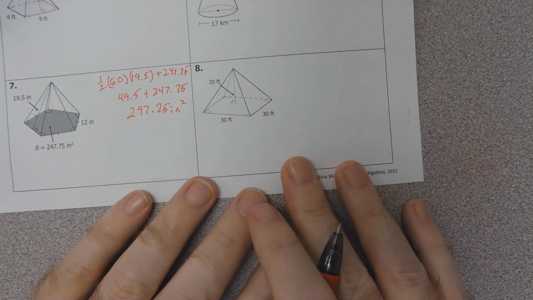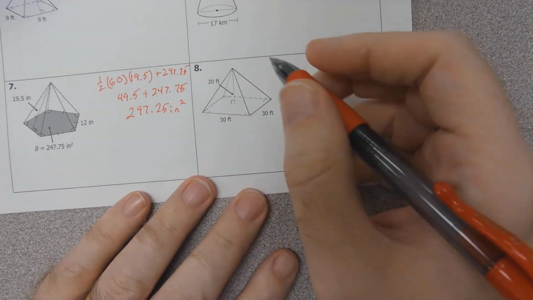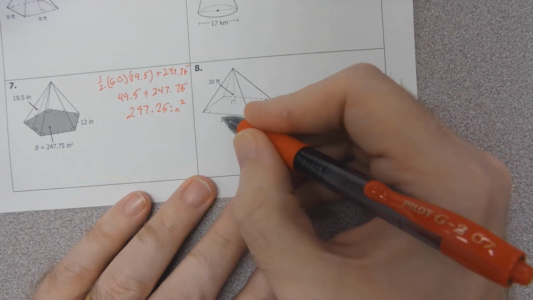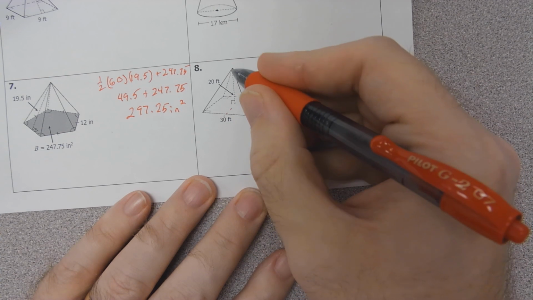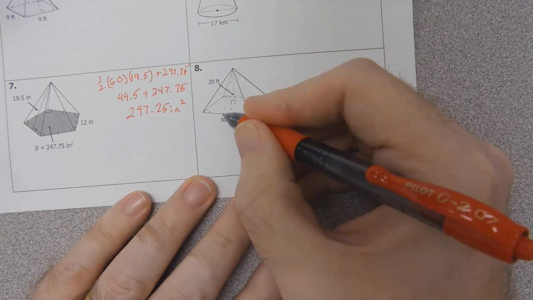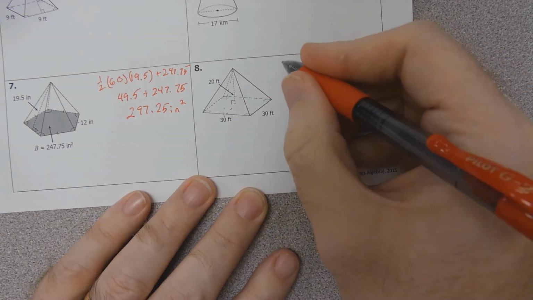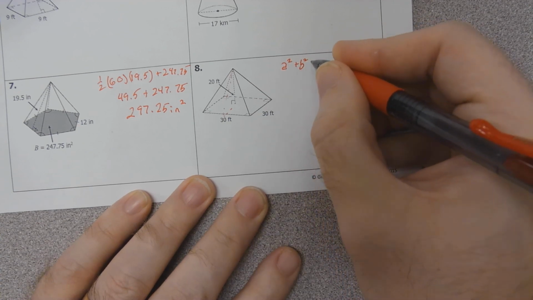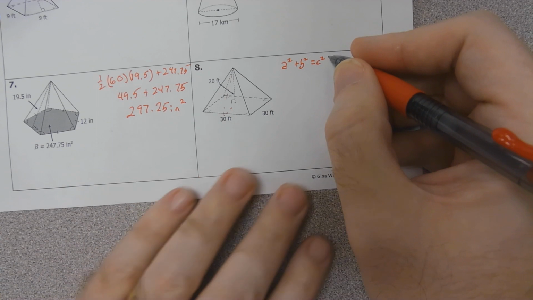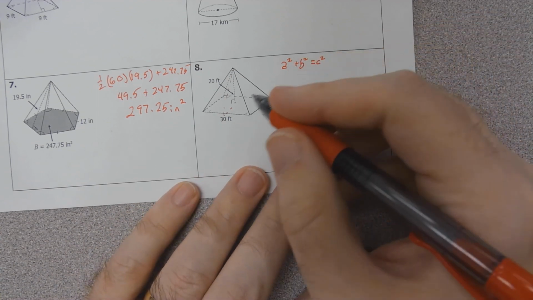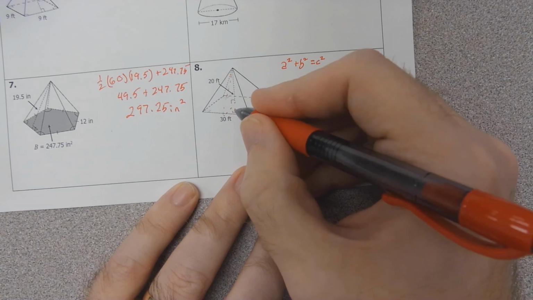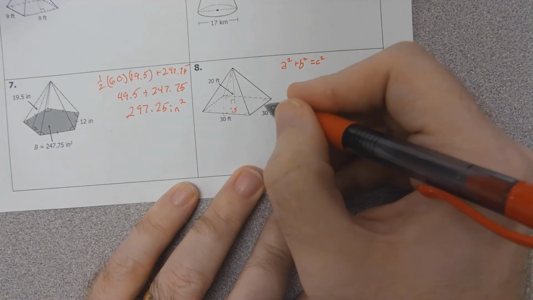Now, number 8 is where things get a little tricky. Notice they give us the actual height of the pyramid, and so we need to find the slant height. And so we have to do everybody's favorite thing, the Pythagorean theorem. We know A is 15 because it's halfway across this side.